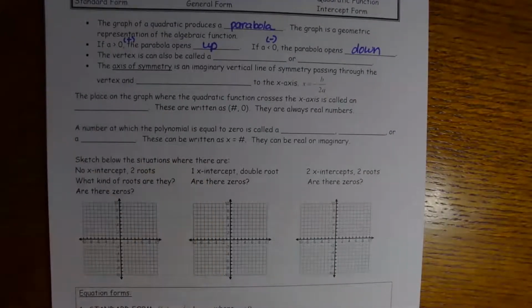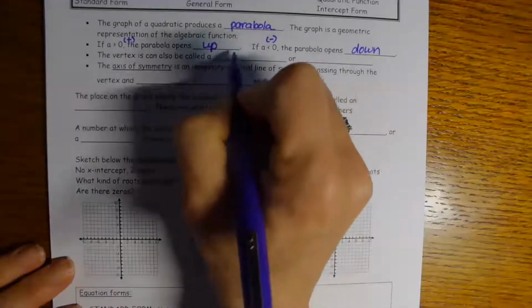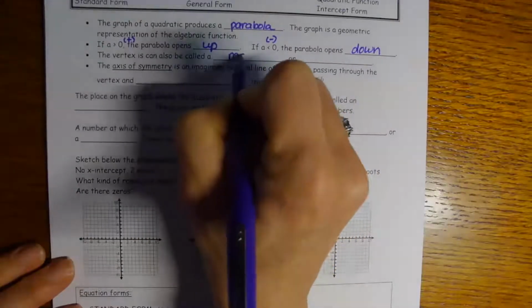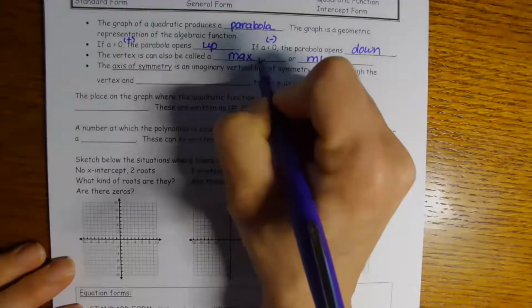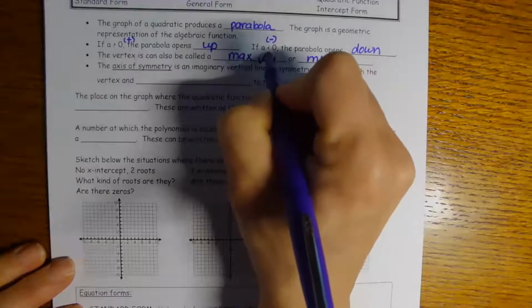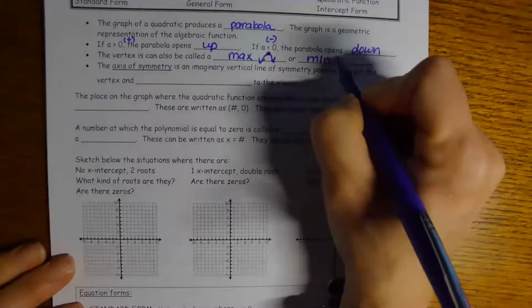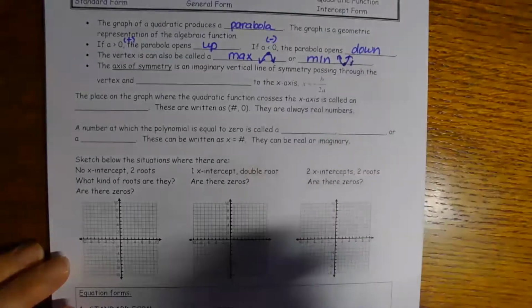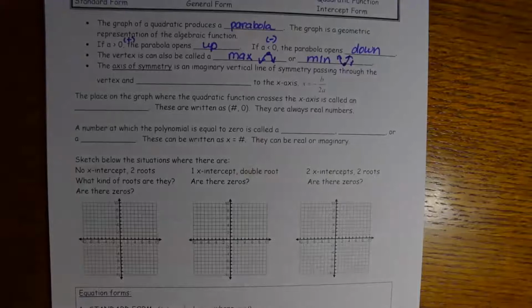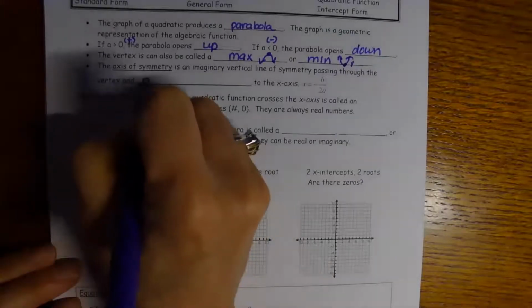The vertex can also be called what? It's that top or bottom, so we call it a max or a min, right? If it's shaped like this, that's a maximum. There's a minimum, okay? The axis of symmetry is an imaginary vertical line of symmetry passing through the vertex and perpendicular to the x-axis.